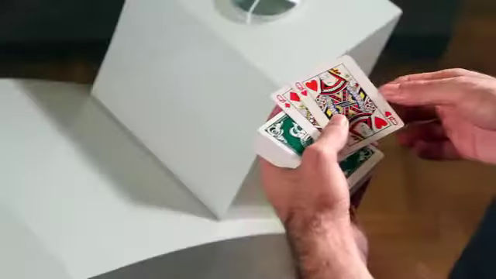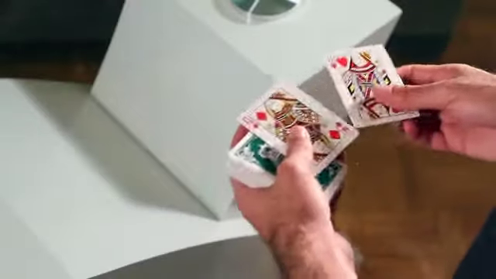So it's a nice visual trick, and the moves are very interesting. The construction of the routine is interesting, so let's get into it and hope you enjoy. Okay, let's get into the explanation of the Slider effect.